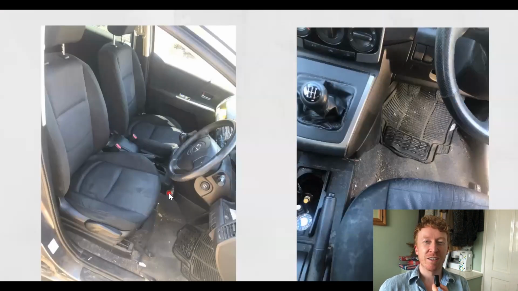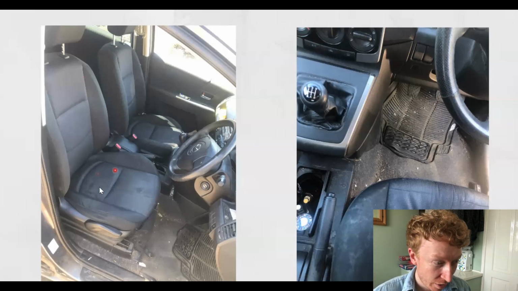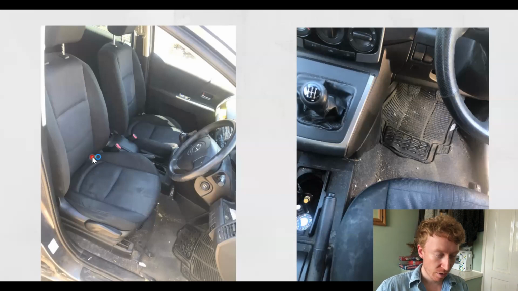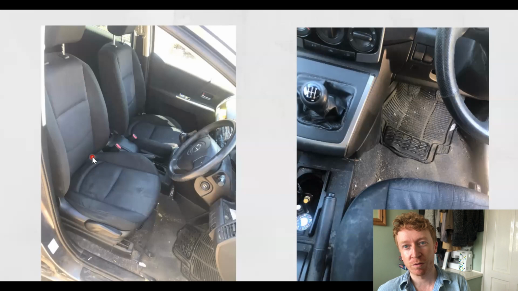Now I know this car is a little bit dirty. Please ignore that. Ignore the dirt. Okay. This seat is the driver's seat. So the driver of the car, of course, will sit in the driver's seat of the car.